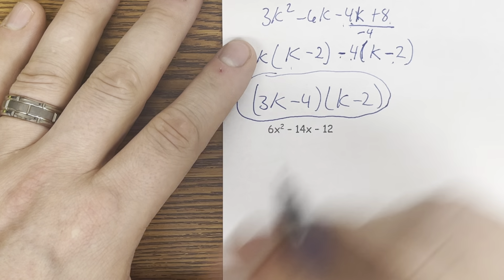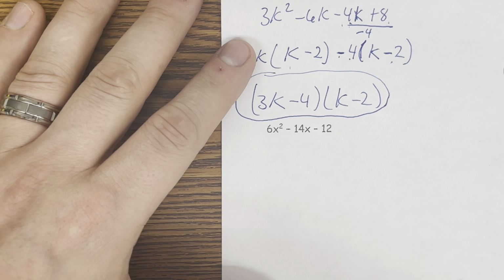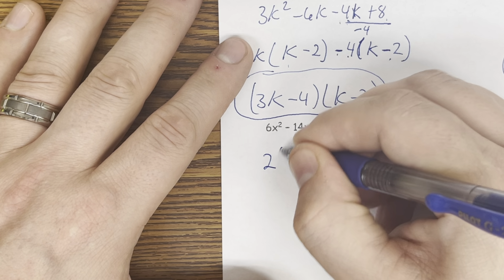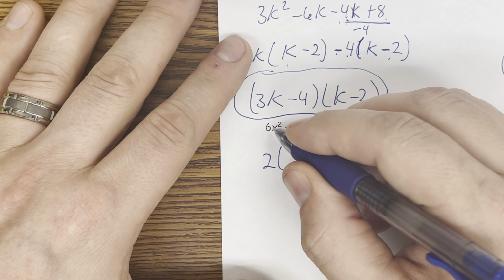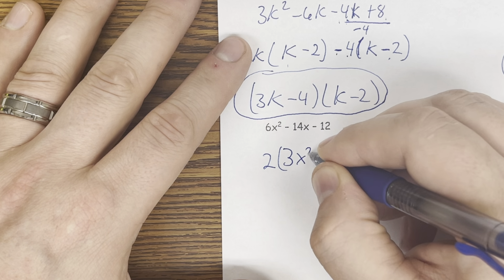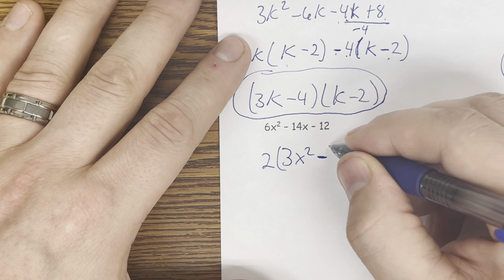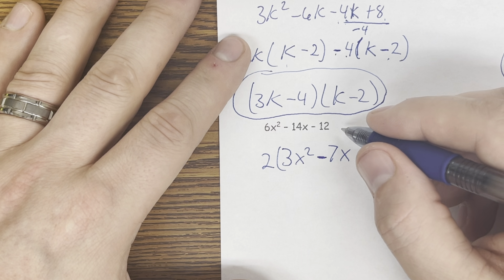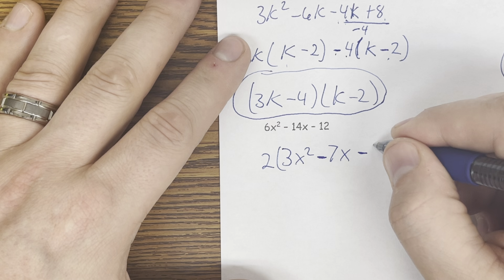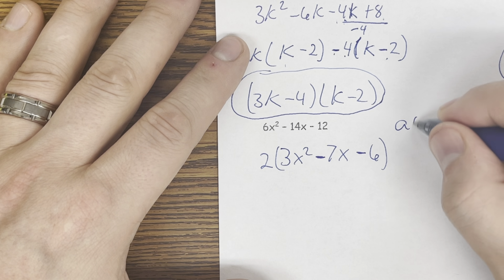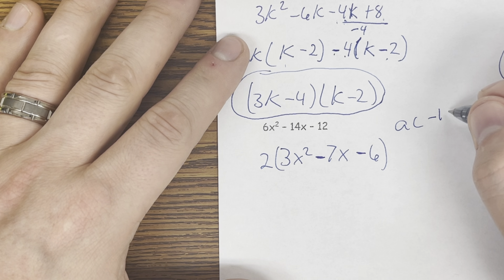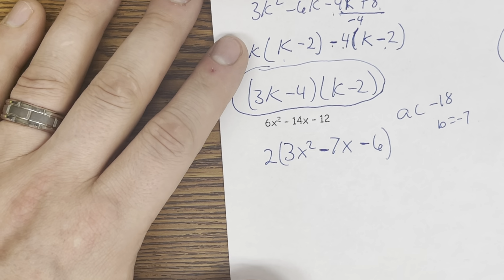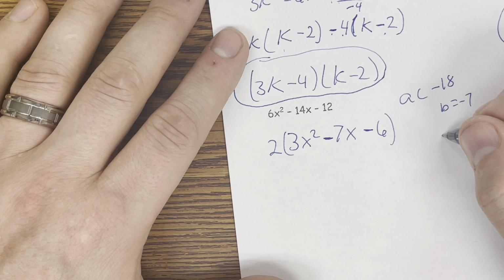Oh, hold on. Always look for a greatest common factor first. This one has a GCF. I can take a 2 out. If I factor out a 2, I'm left with 3x squared minus 7x minus 6. Okay, now a times c. 3 times negative 6 is negative 18. B is negative 7.